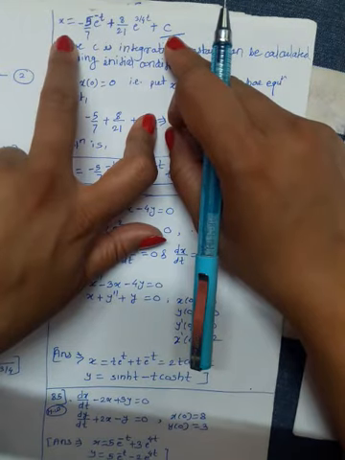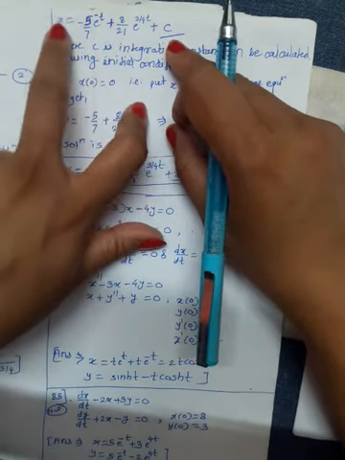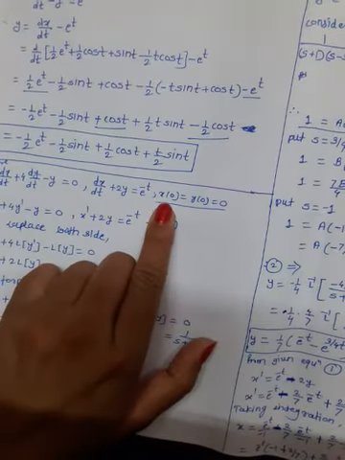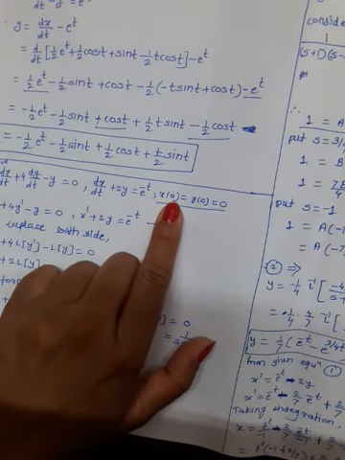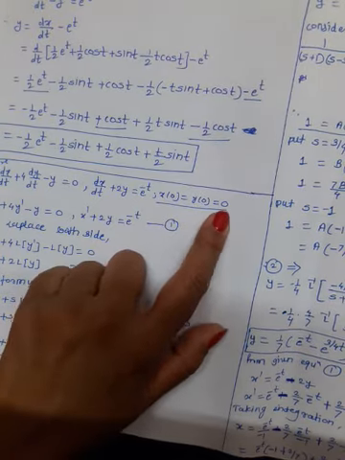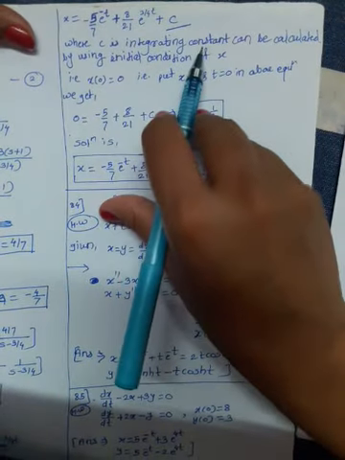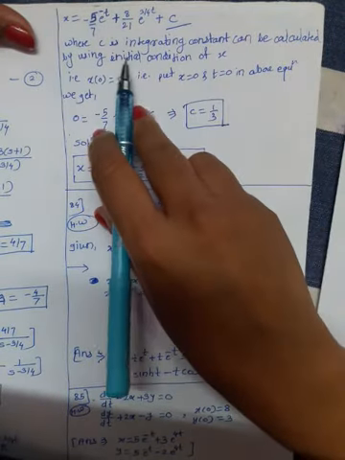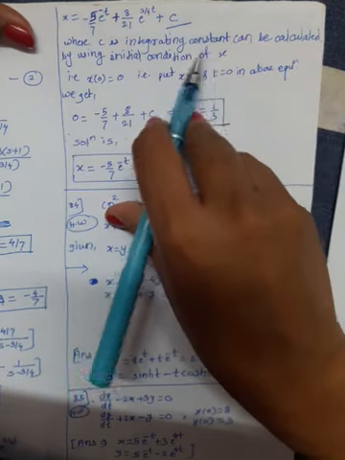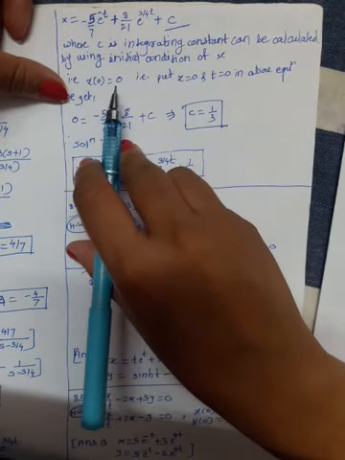That's why we have to search for where the initial condition for x is in the example. What is the initial condition for x? This one, x of 0 is equal to 0, and we are going to use this. Here c is the integration constant, which can be calculated by using the initial condition on x, that is x of 0 is equal to 0.